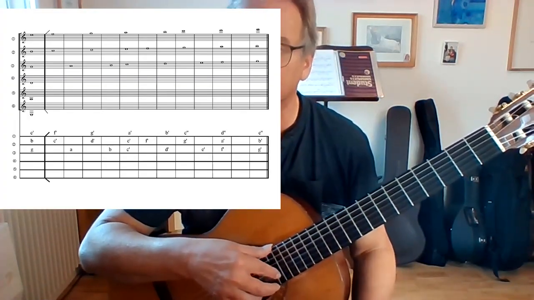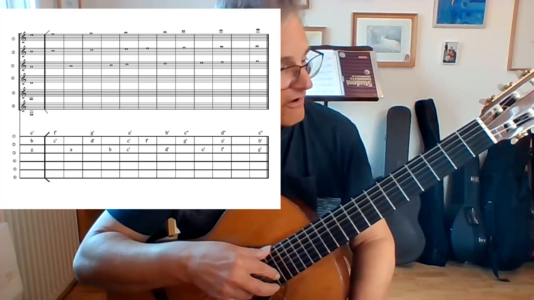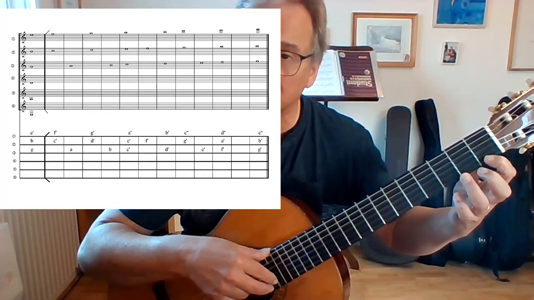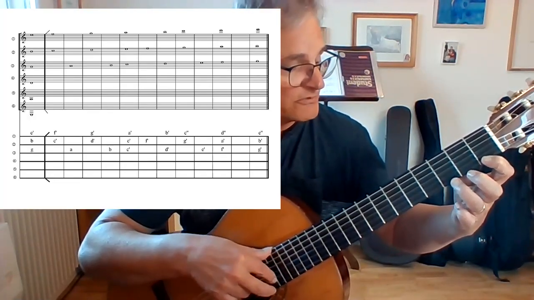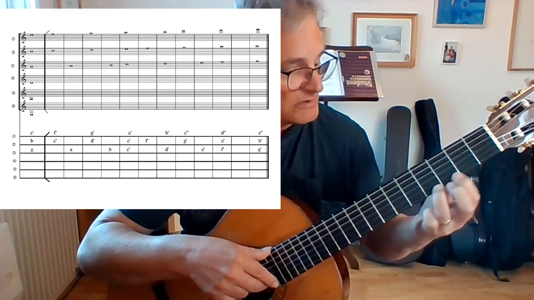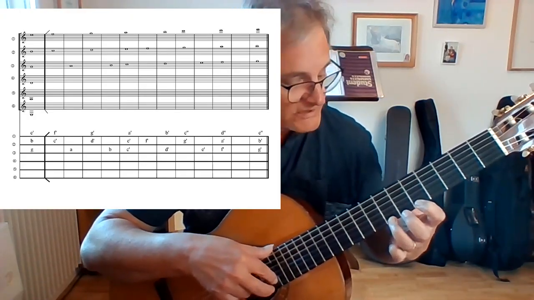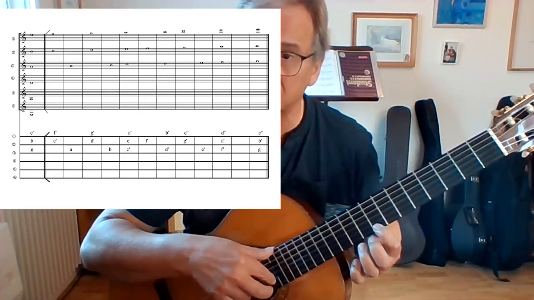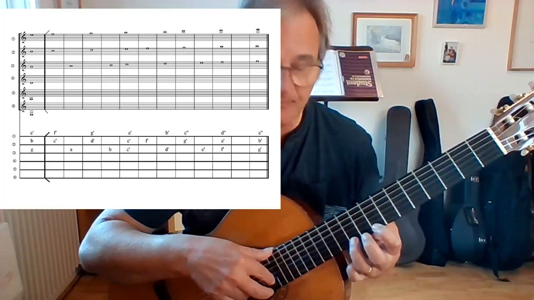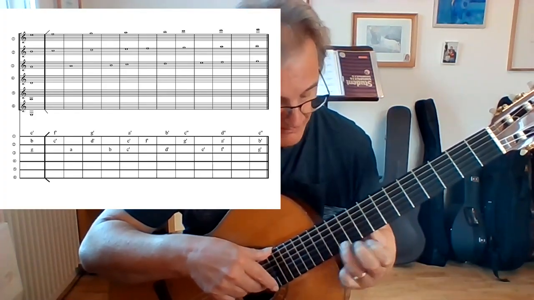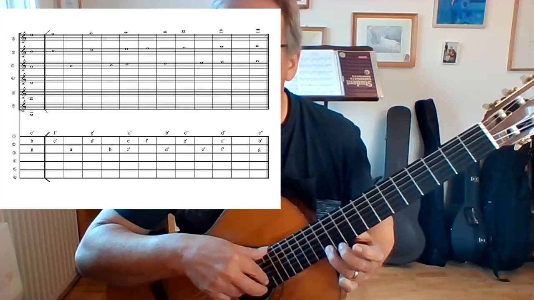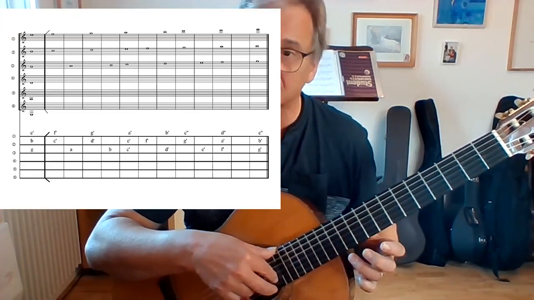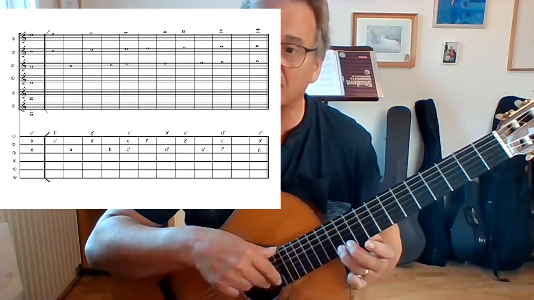E, next step, half step, okay, F must be in fret 1, F, whole step to G, whole step to A, whole step to B, semi-step to C, whole step D, whole step E, and we arrived on 12th fret, open E, one octave higher.